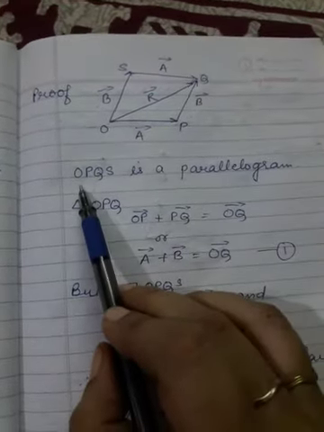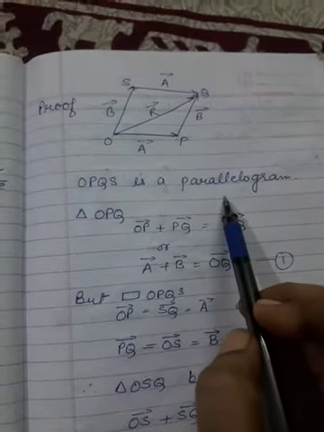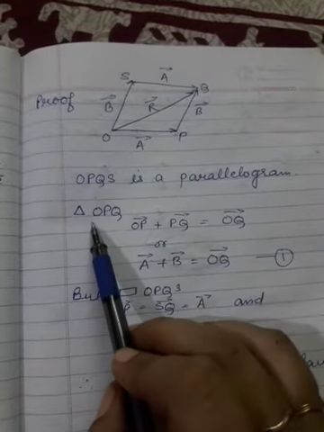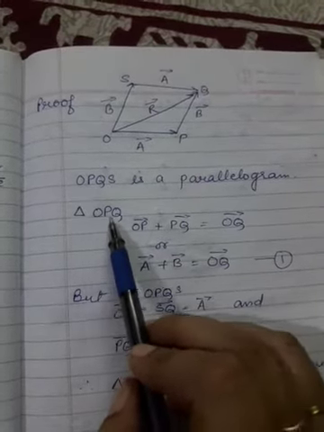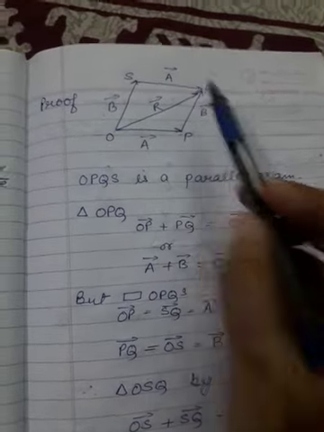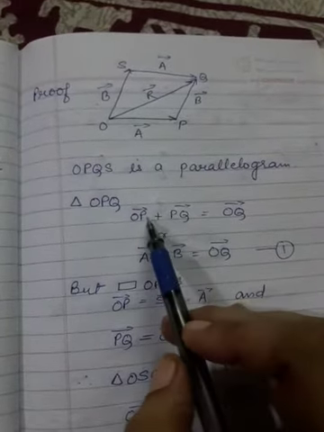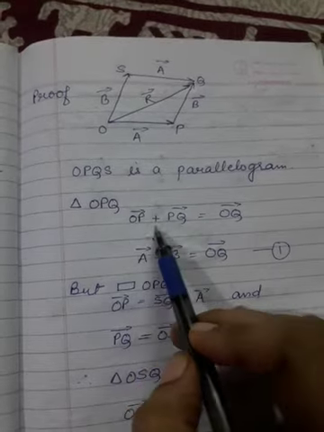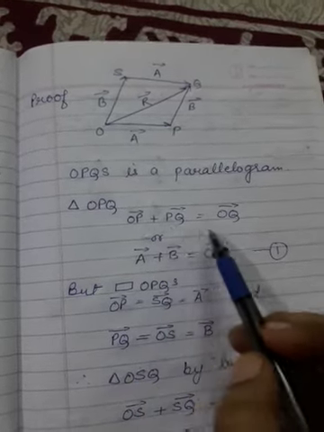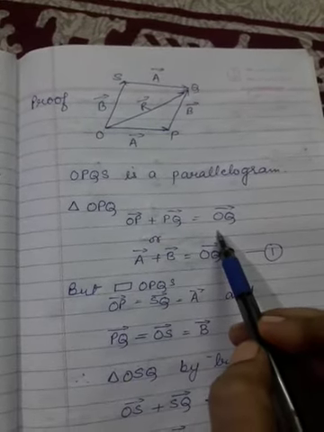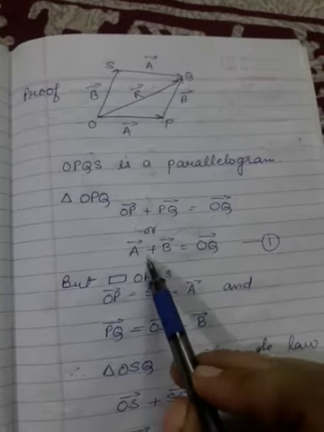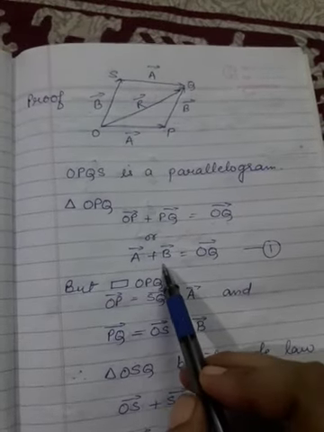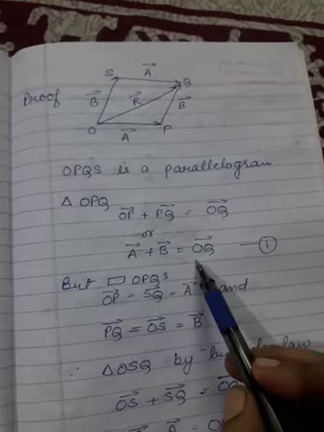So what you are getting is that OPQS is a parallelogram. I am taking the triangle OPQ. In this, by the triangular law, vector OP plus vector PQ is equal to vector OQ, so vector A plus vector B is equal to vector OQ.